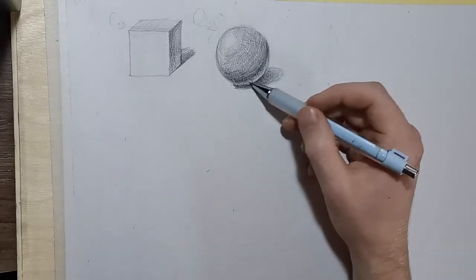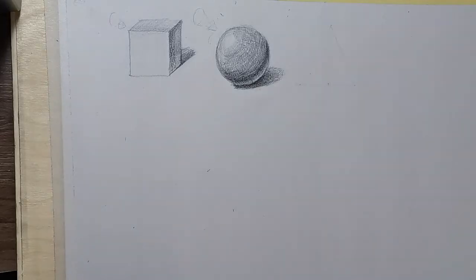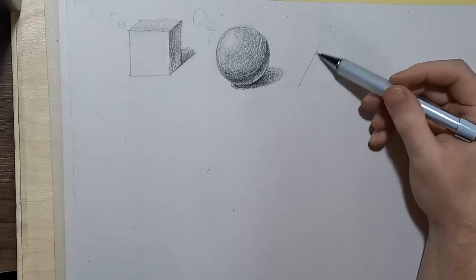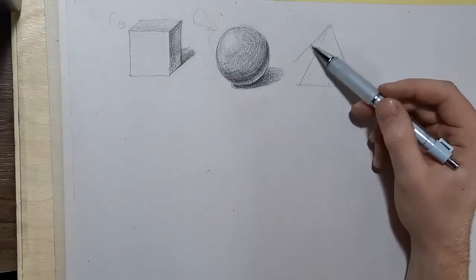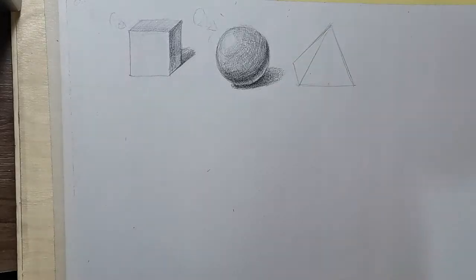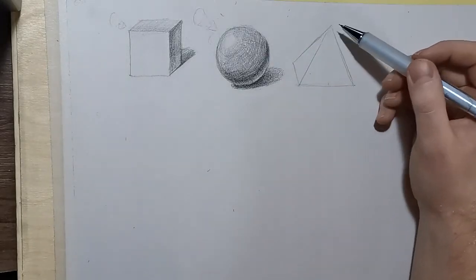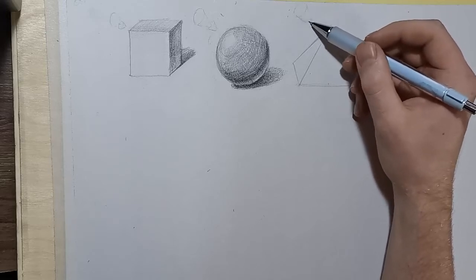Okay, next we'll be drawing a pyramid. So a pyramid is very similar to a cube, except usually you only see two sides, and the sides are also kind of aiming up to the light a bit more, so it makes it a little bit more interesting, but it's still quite simple. So next is the pyramid.